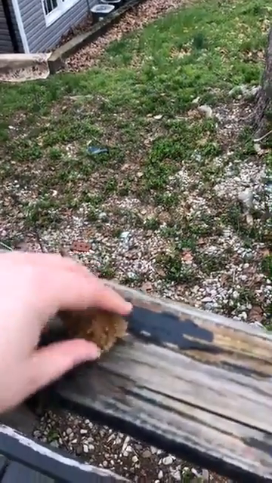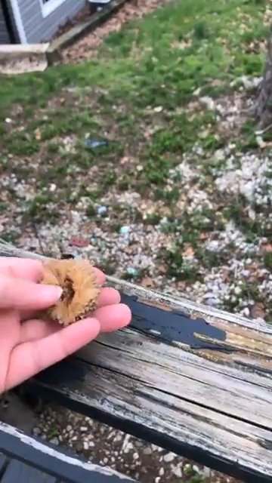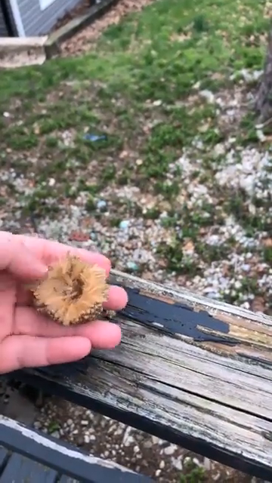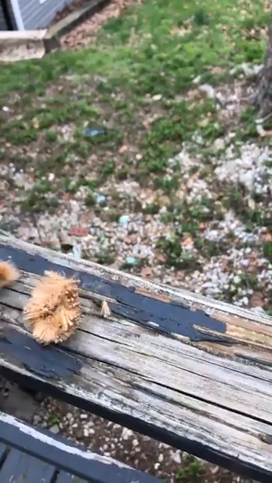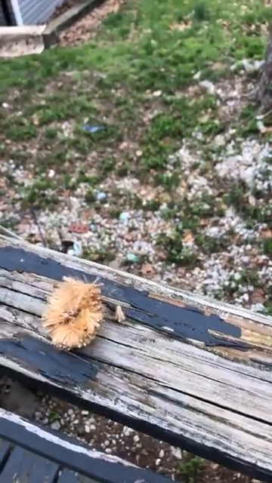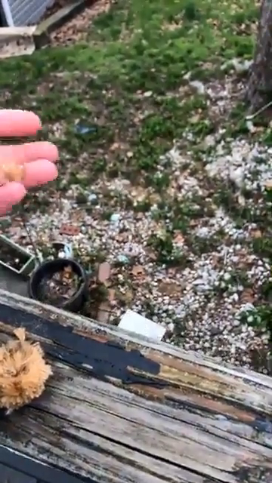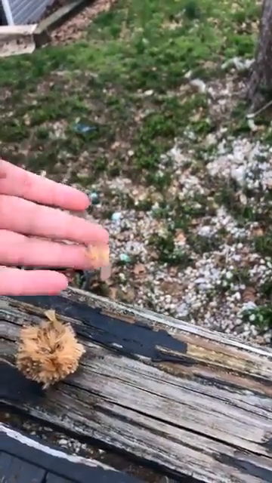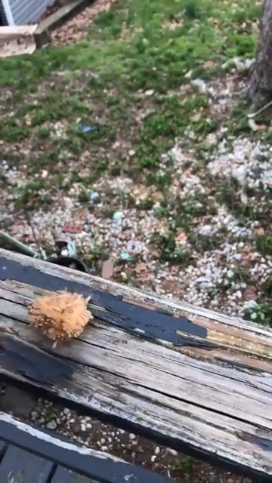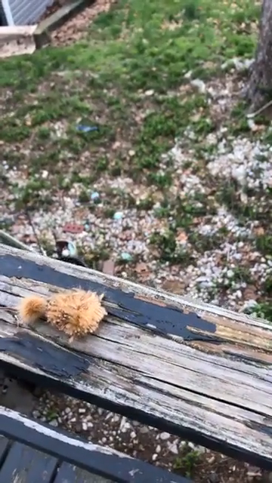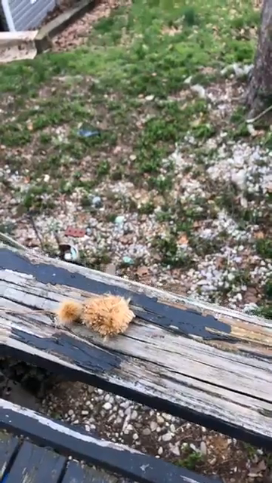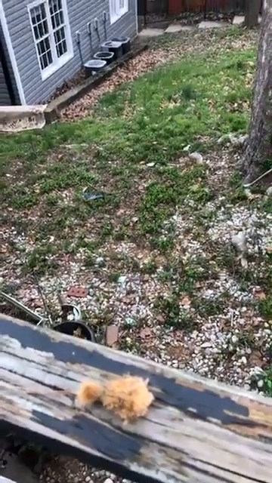So when this comes off, you'll see where that just fits in right there. The seeds will come off and float away on the wind, or they get eaten by birds, and that's how this particular tree makes more trees, which is really kind of cool.